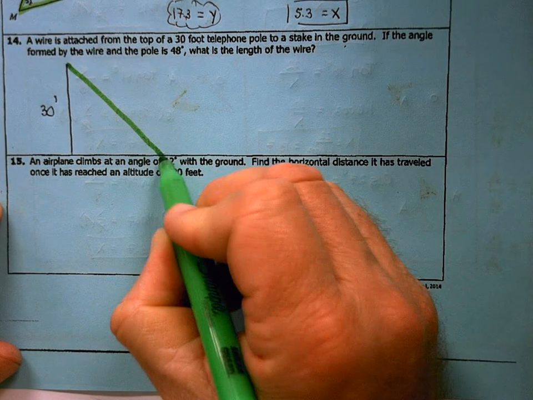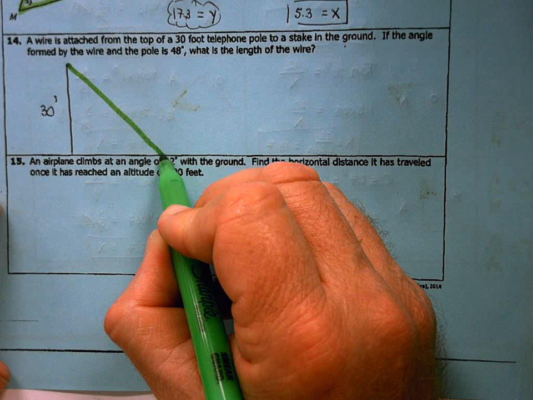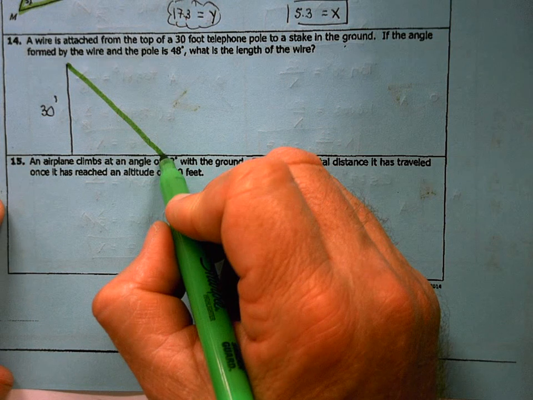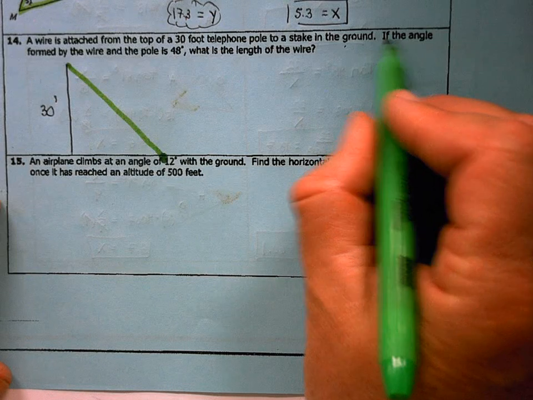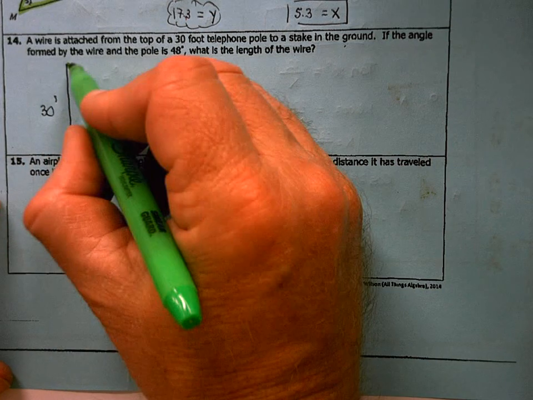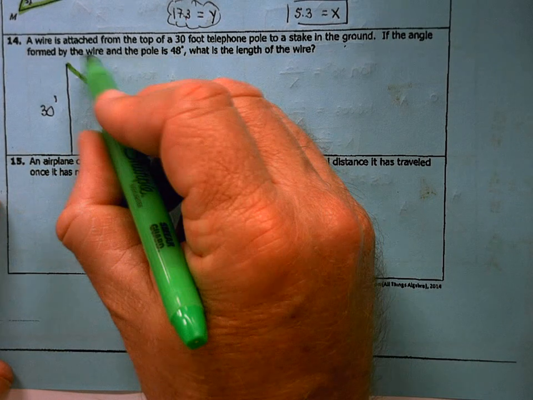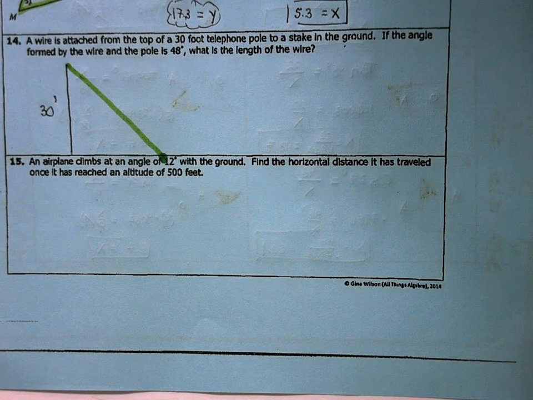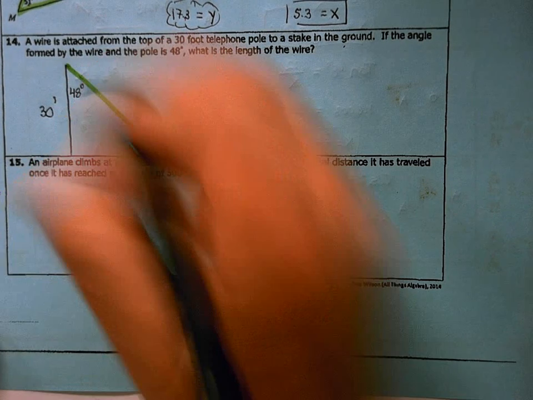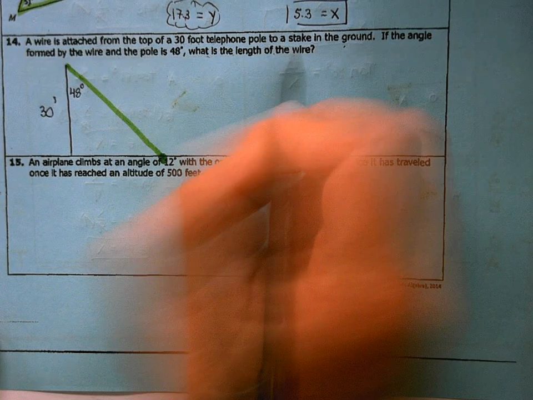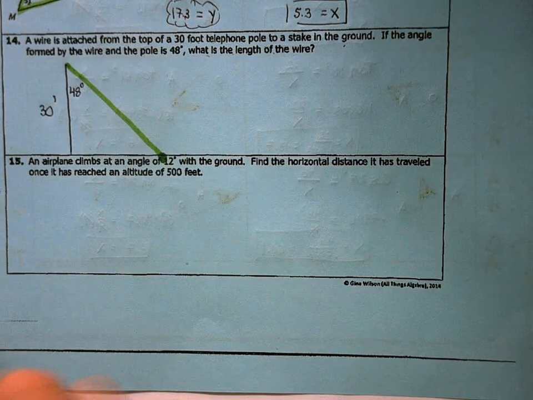And there's a stake right there. The stake is kind of irrelevant, but it just tells you that that's how the wire is going to stay in the ground. Okay? If the angle formed by the wire, remember this is your wire right here, and the pole is 48 degrees, so that means this angle right here is 48 degrees. What is the length of the wire? Here's your wire. So I'm going to call that x.